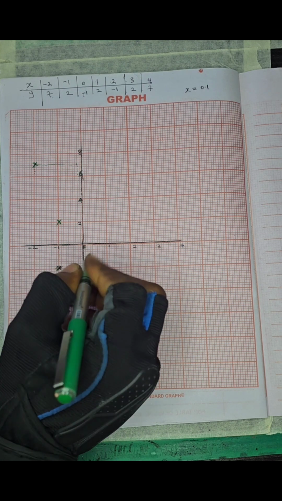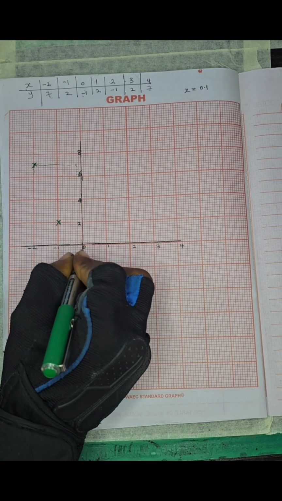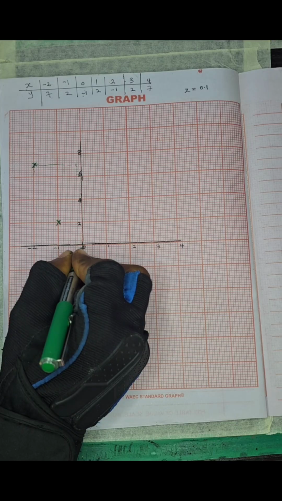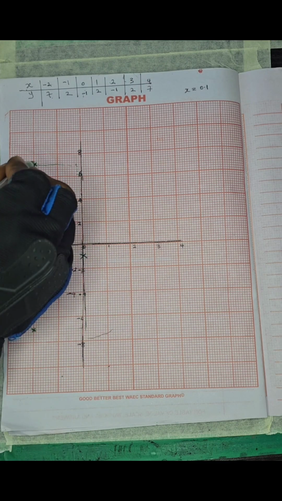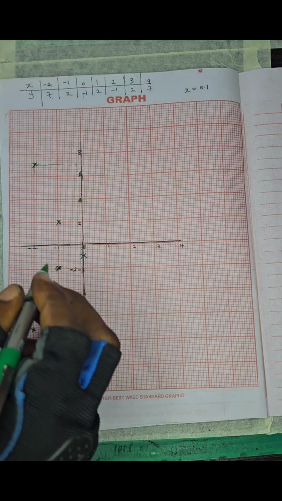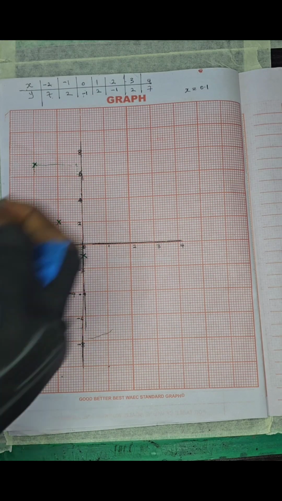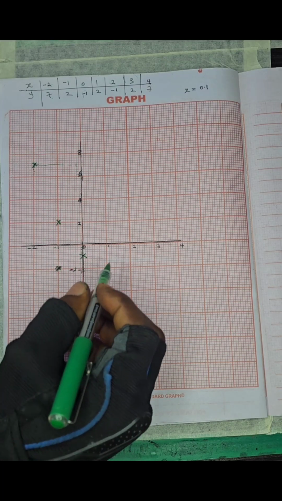When x is 0, y is -1. This is x being 0. So y will be -1. -1 is somewhere here, middle of 0 and 1. So it will be 1, 2, 3, 4, 5. So these are the correct points now. See the direction.